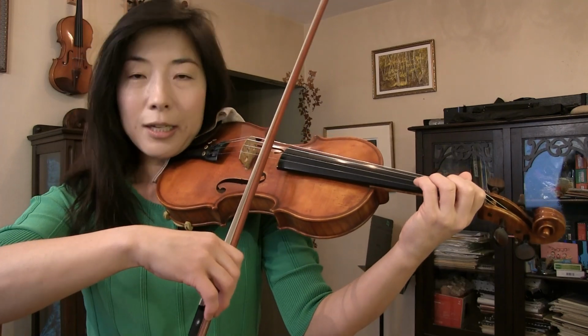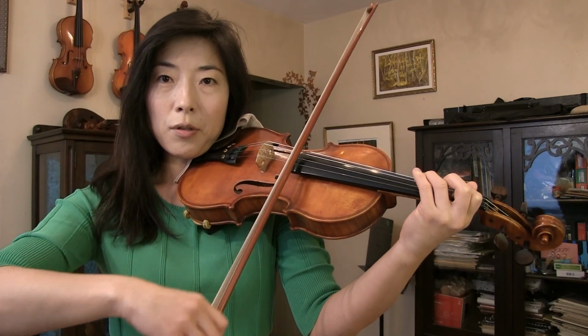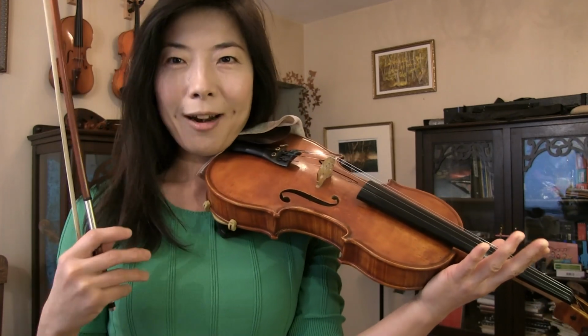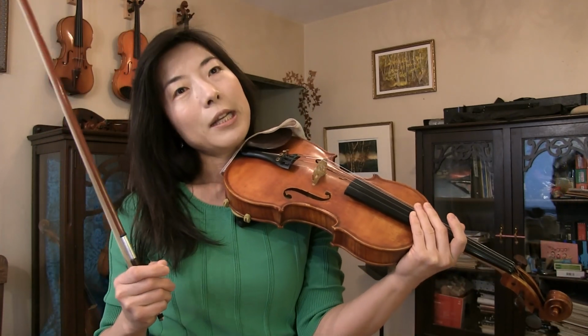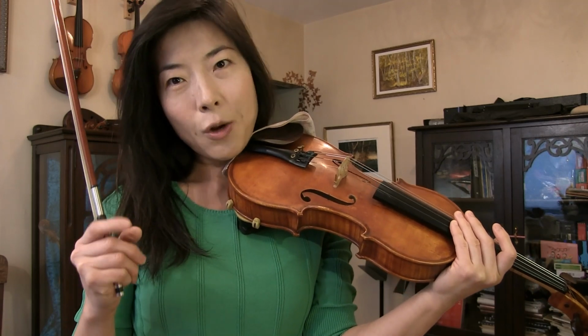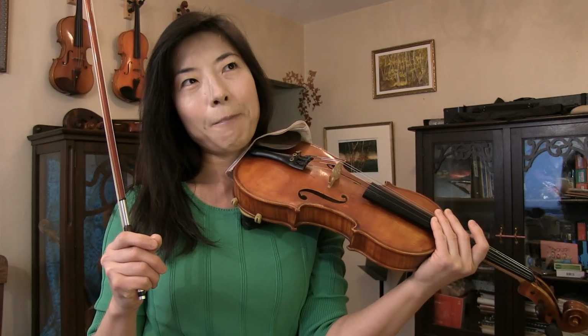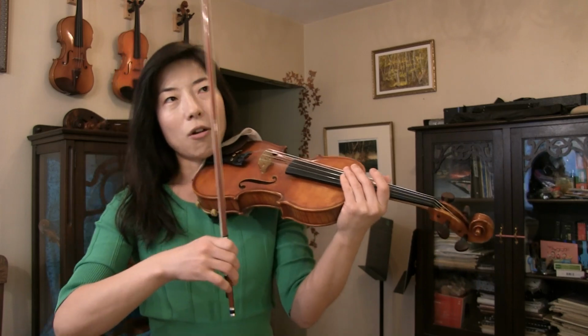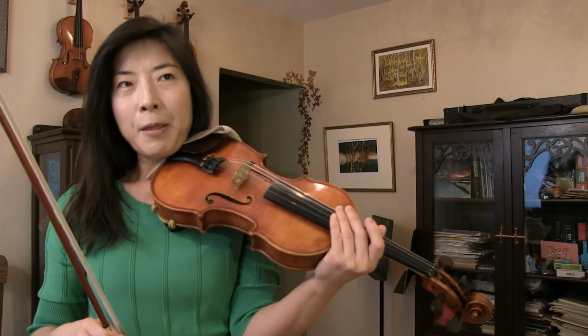But the common mistake that I see is a lot of students tend to play the first one short, as though they're about the same length of note. So we have to understand why it happens so that we know how to solve it. When you look at it, even though there's a lot of things going on, slurred over different strings, it actually has to do with the bow speed.